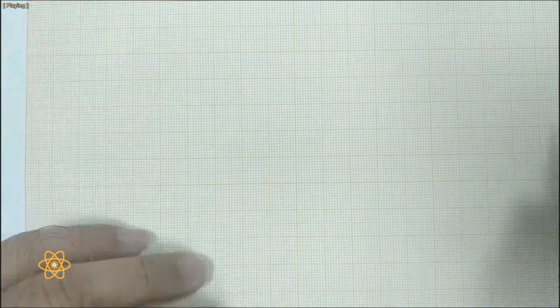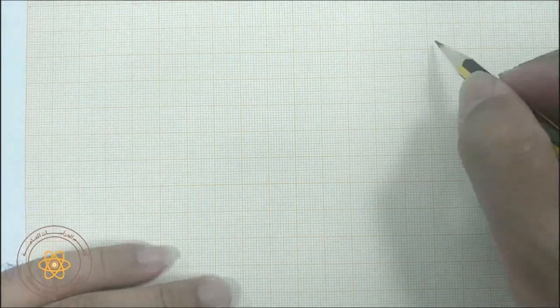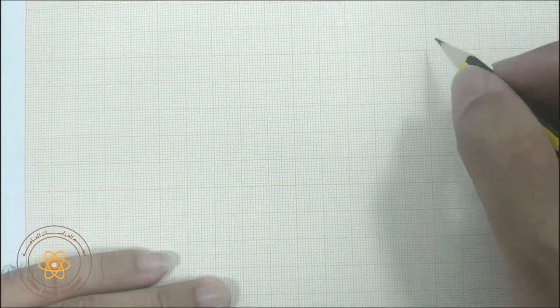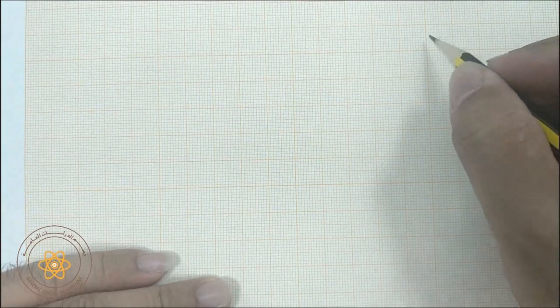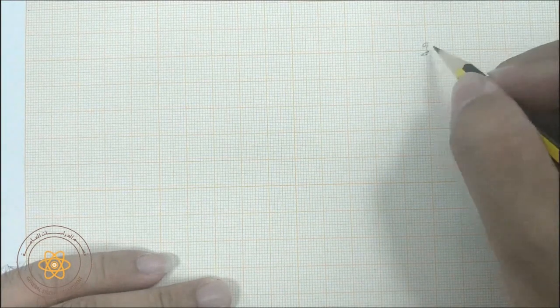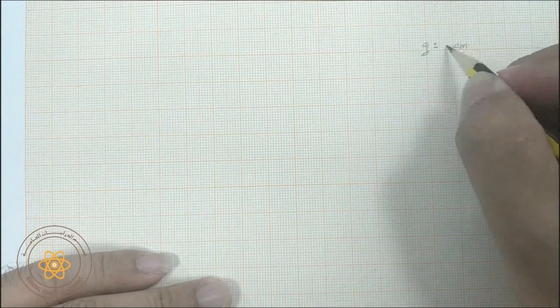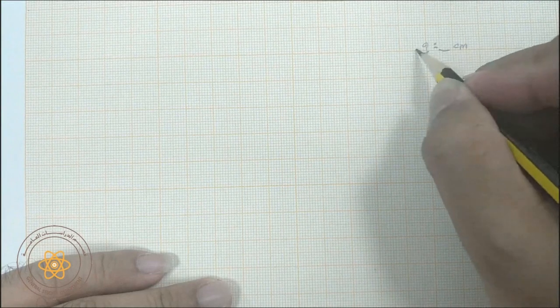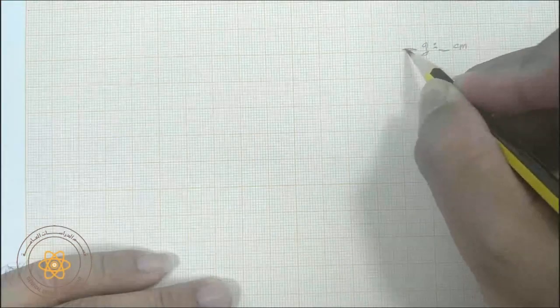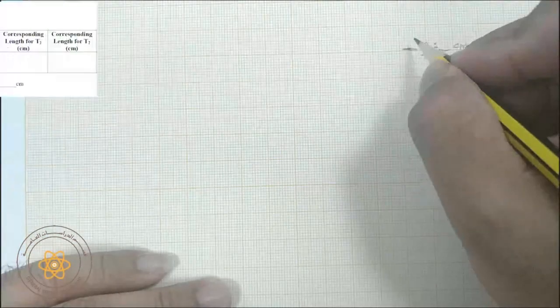Because we actually cannot graph grams on paper, instead we have to scale our gram. We will convert it into centimeter. Now, this kind of conversion is not an actual conversion of unit, but what we call scaling.